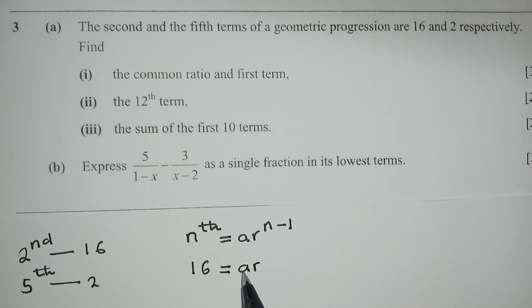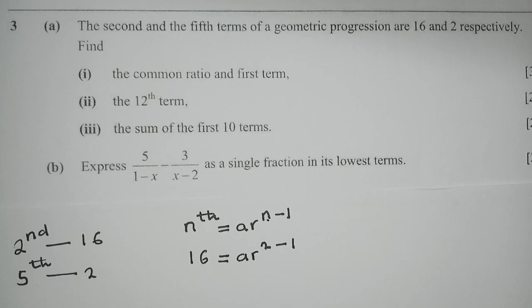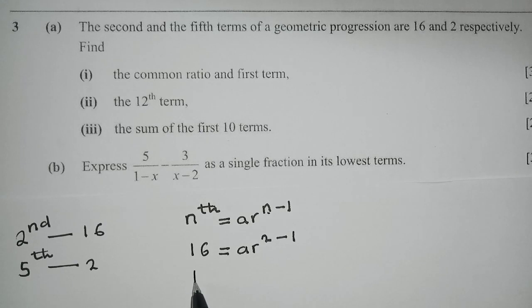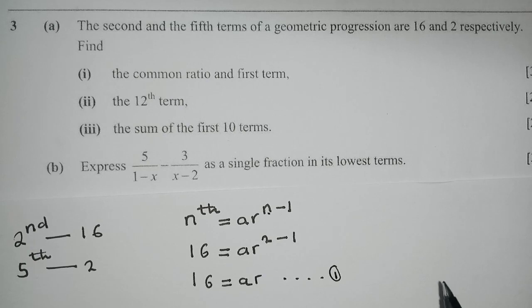We are finding a and r. On n, we are going to put 2 minus 1. This n is the position, so second position. So we simplify, we have this. So this is our first equation. We call it equation 1.